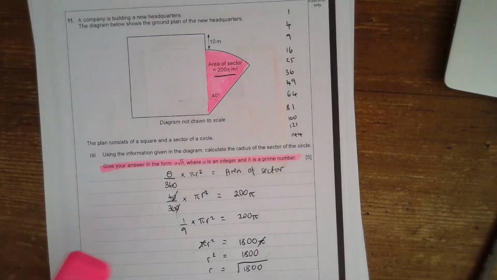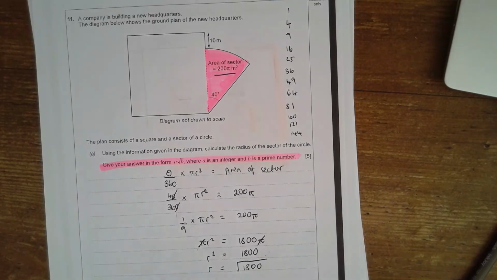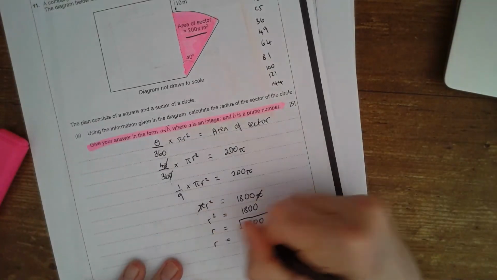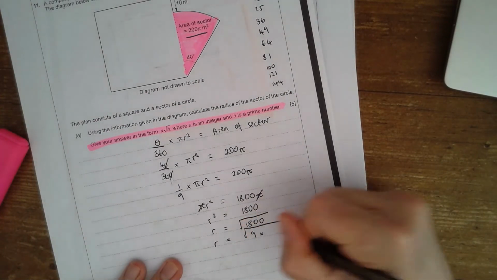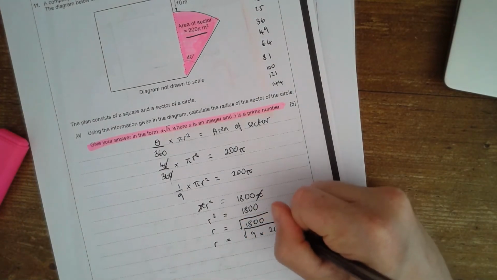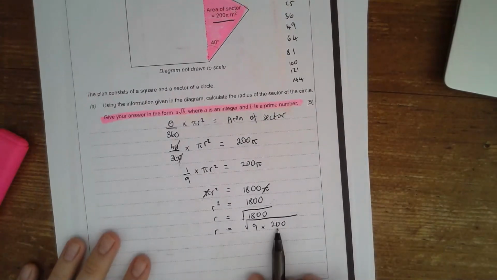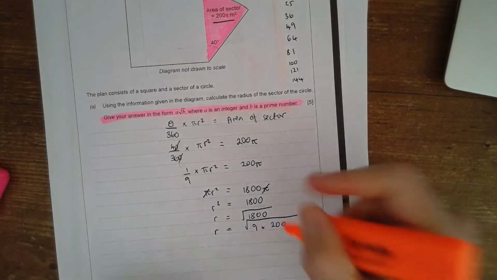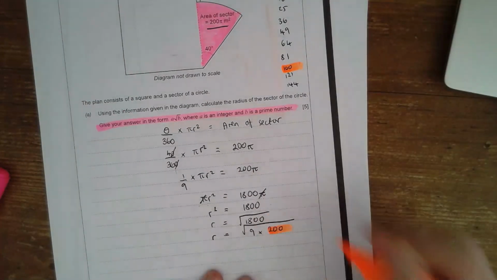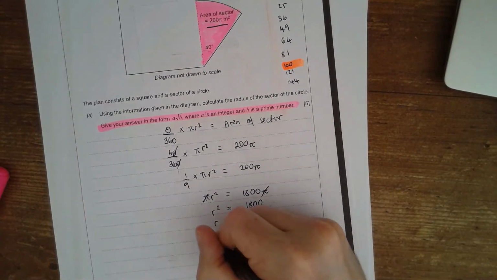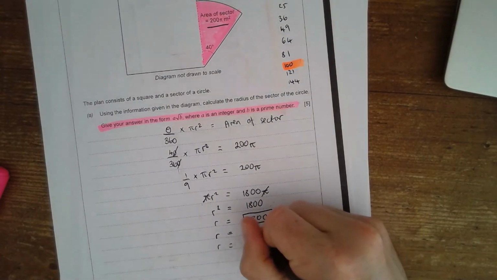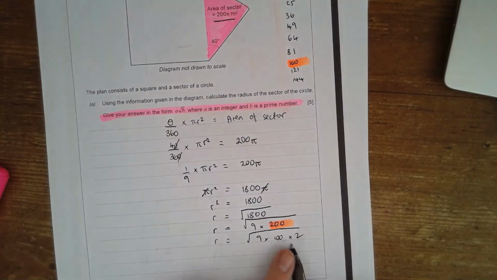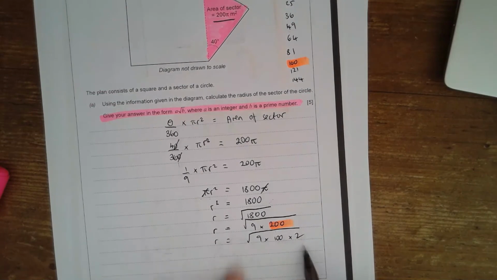Now, if we start looking at 1800, can we spot a square number that goes into it? And I can there. So I'm going to rewrite this out as 9 times by, now that would be 200. Now before I finish, I'm looking for another square number that could go into 200. I can spot another one. 100 goes into 200. So I'm then going to split it again to be 9 times by 100 times by 2. If you multiply 9 times by 100 times by 2, you would get 1800. That's all I've done so far.